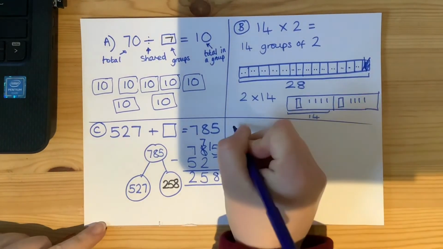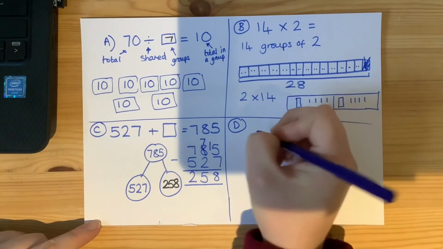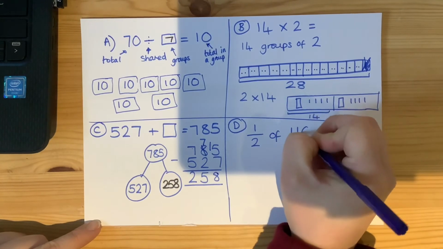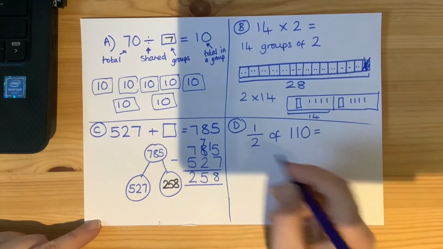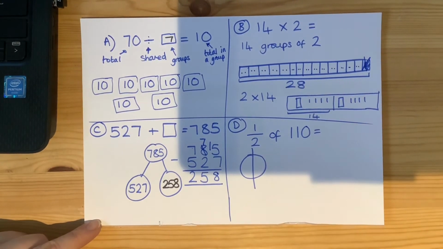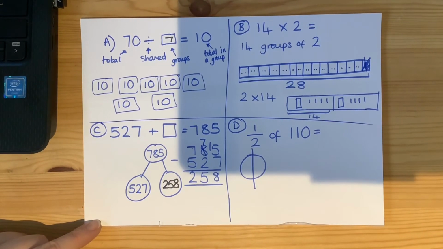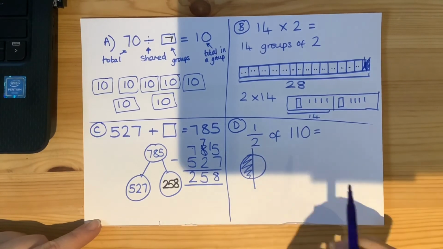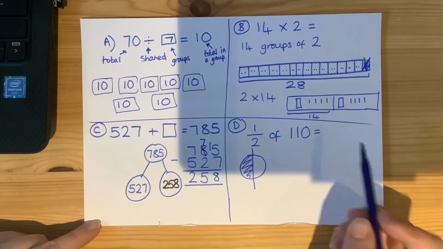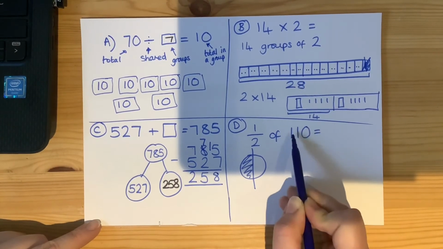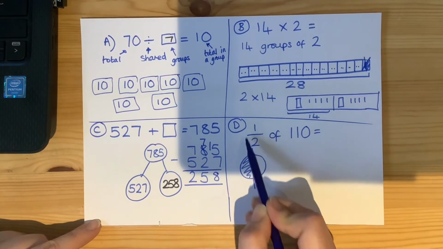Lastly, let's look at D. Now for D, we needed to find half of 110. Now if you're finding half of something, then you have your whole, you're cutting it into two. If you think about cake, you have a cake, if you eat half of a cake, you're cutting it into 2 equal pieces and you're eating 1/2 of that cake. If I'm finding half of a number, I do the same thing. I cut my number in half, I divide it by 2, and then one of those parts gives me 1/2.